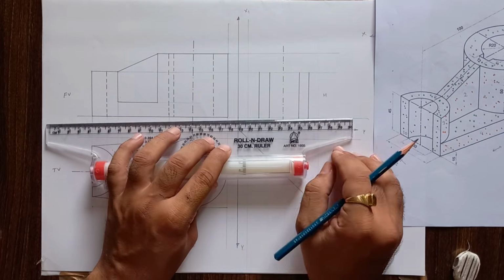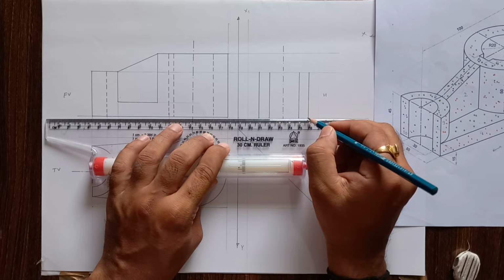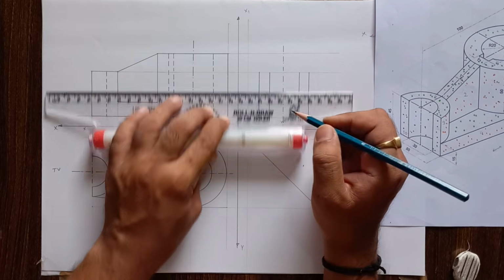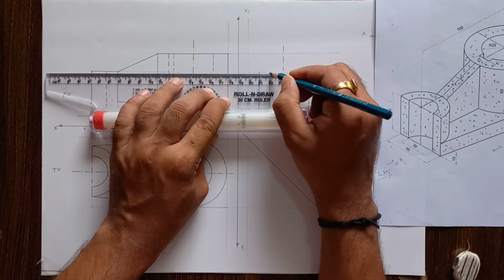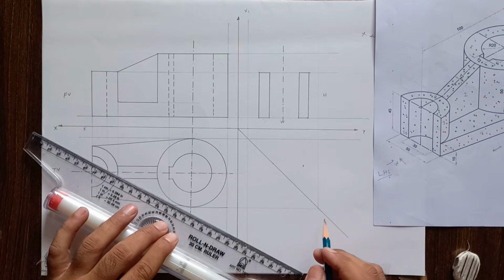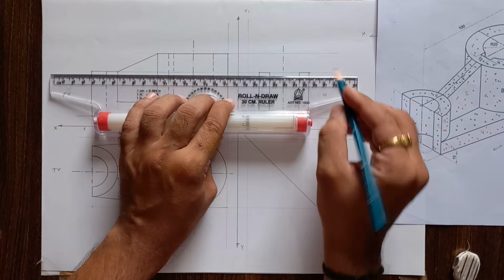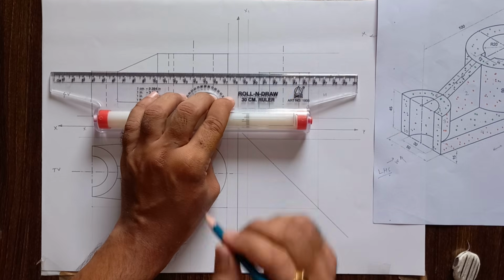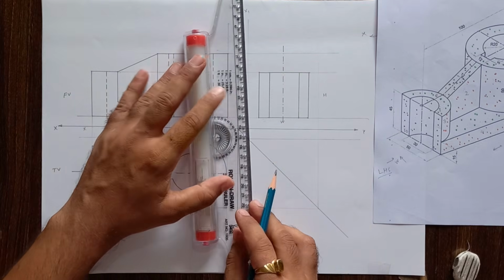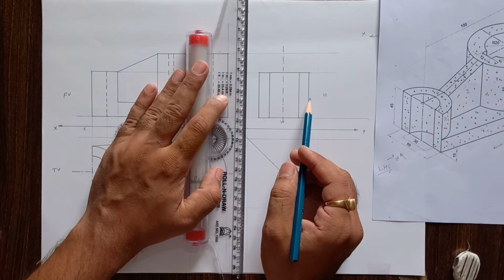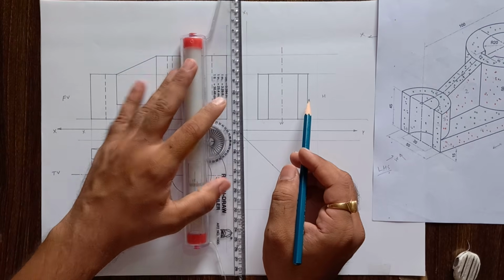These two strips are visible, as well as this circular surface. You can see this full surface is visible. This bottom edge, this circular part, as well as this circular part is visible. The outer full circle is visible. The bigger circle, the cylindrical surface, is visible.